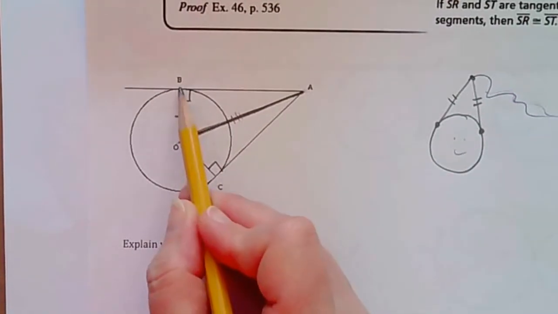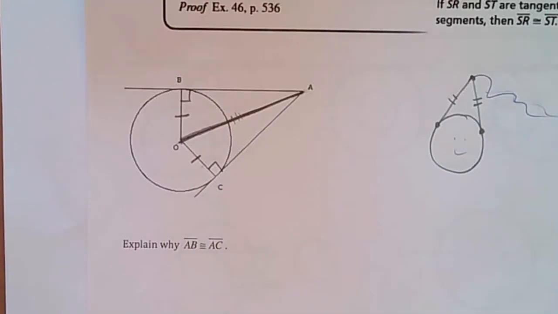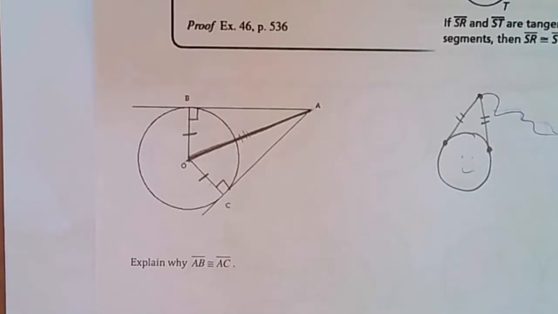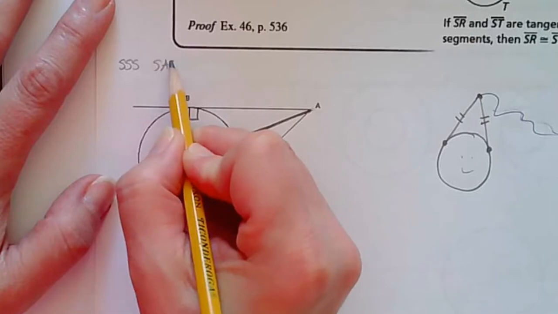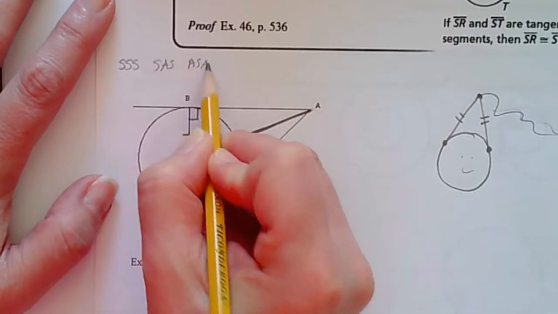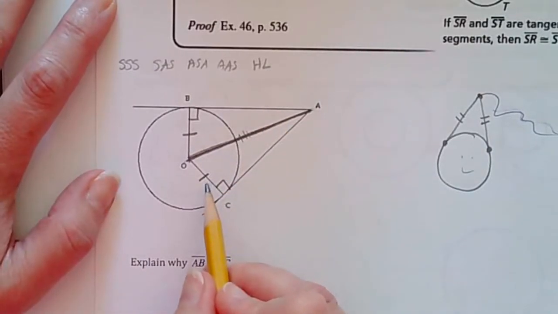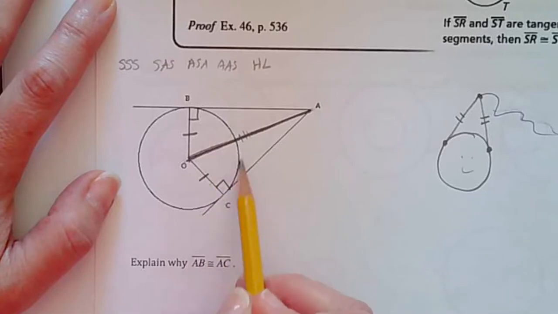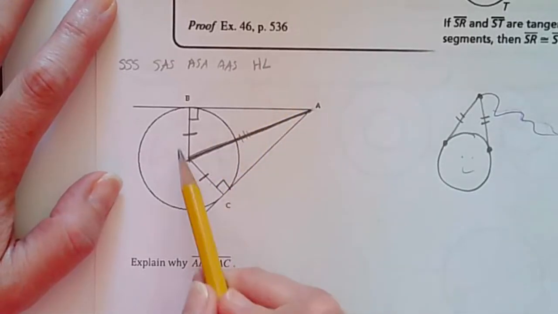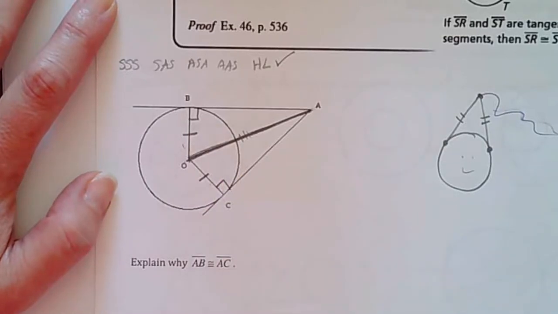So now you have a triangle on the top and a triangle on the bottom, and we want to see if we can get these to be congruent to each other. Remember, congruent triangles, 5 ways to prove them: side-side-side, angle-side-angle, side-angle-side, angle-angle-side, and hypotenuse leg. This one is a right triangle, the hypotenuse of one is the same as the other, so those are congruent, and your legs are congruent too. That's it. Hypotenuse leg proves these two triangles congruent.